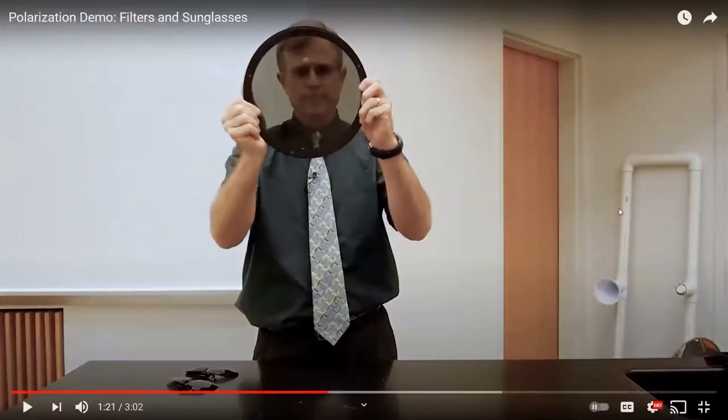So he was already at 90, right? And all the light was blocked. And then he said, continue to rotate. And suddenly you could see light again. So that tells us that 180 degrees is equivalent to 0 degrees as far as polarizing filters go.